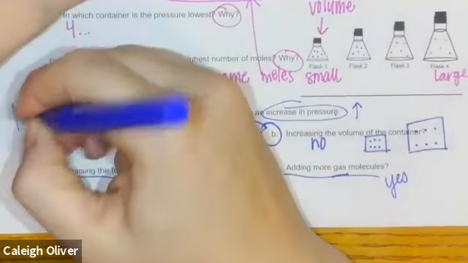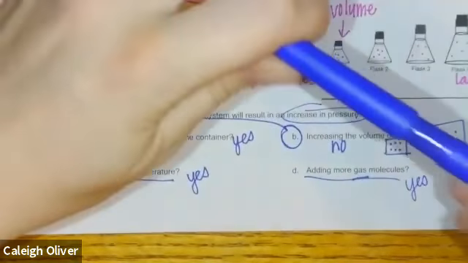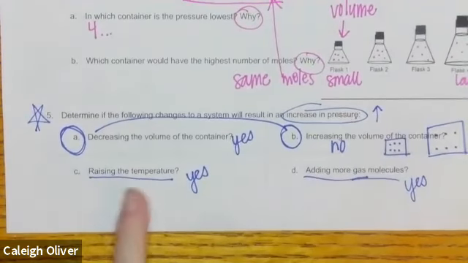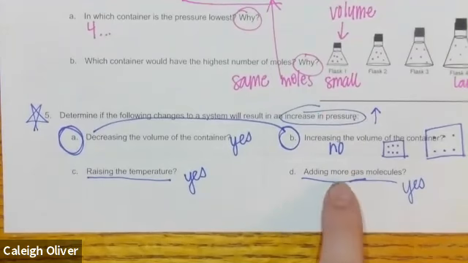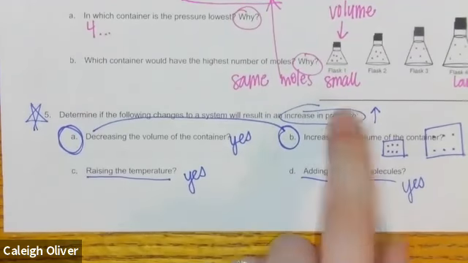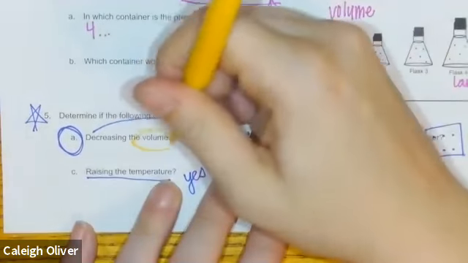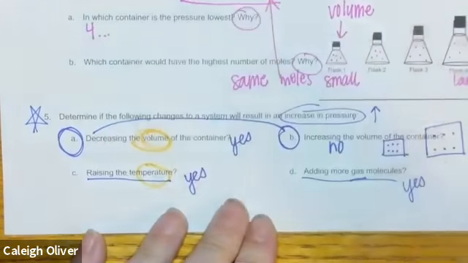So this is kind of the summary for how the variables come together: volume and pressure, temperature and pressure, number of particles and pressure. Then obviously ask yourself, do you know the relationships between the other ones? What if I asked you about the volume and the temperature?